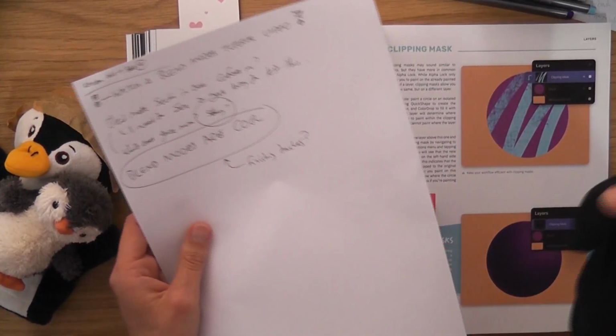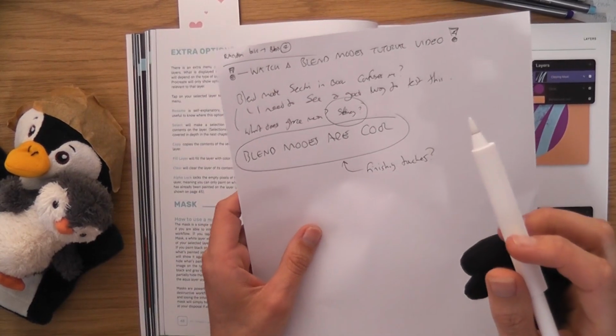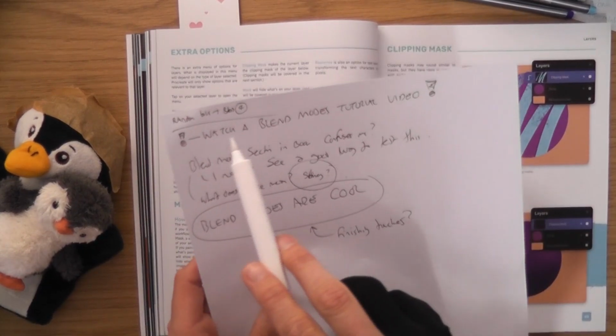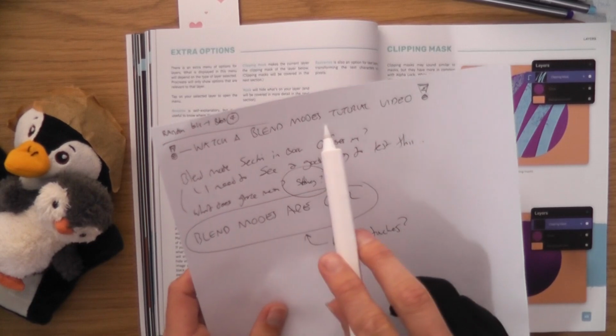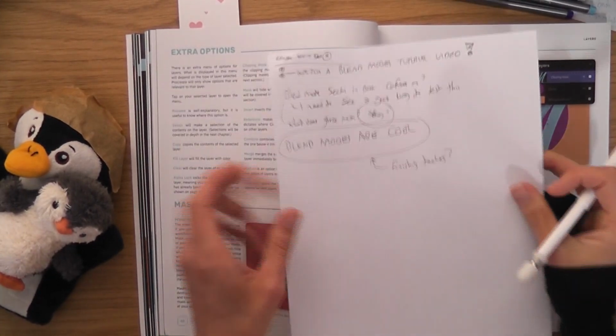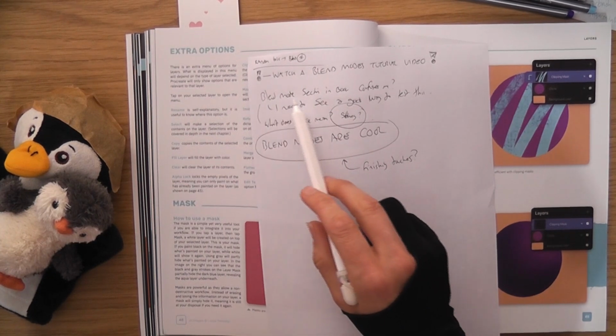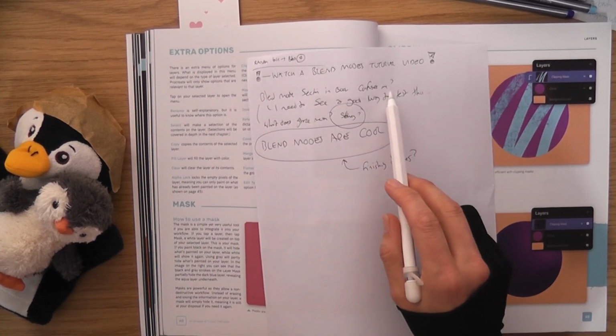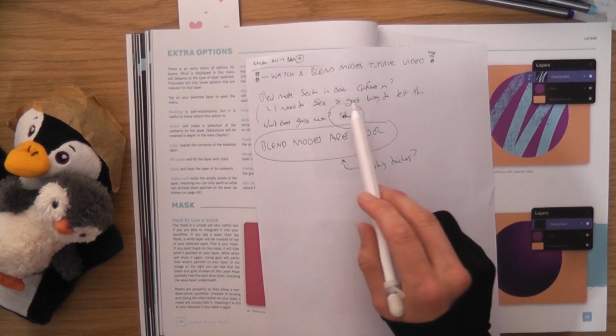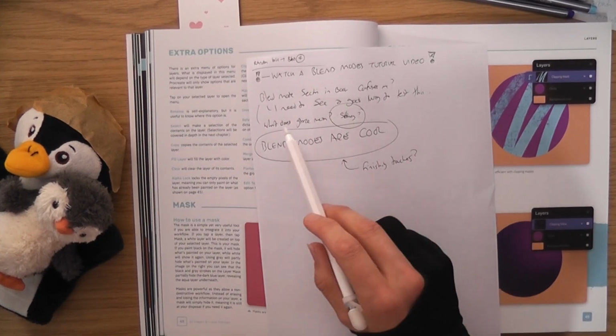But the first thing I'm going to do on Sunday, I might actually do it tomorrow, is I'm going to watch a video talking about blend modes and take notes as well, and hopefully I'll be able to sort of understand it, because the blend mode section in the book confuses me a bit. I need to see a good way of testing this out.